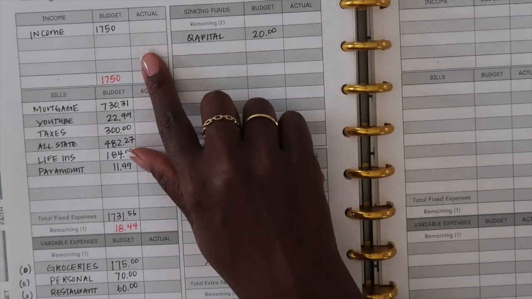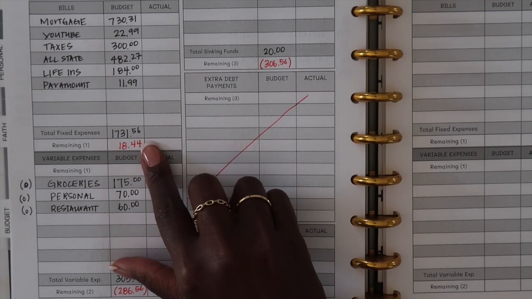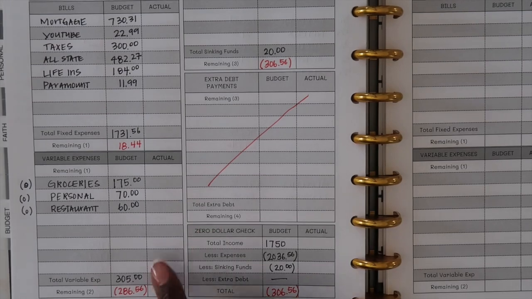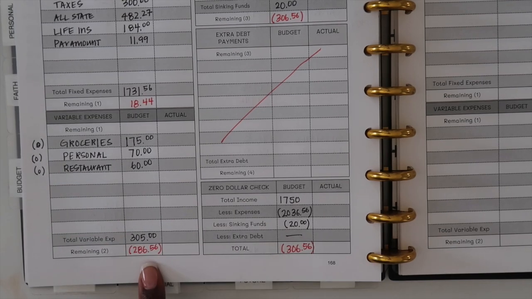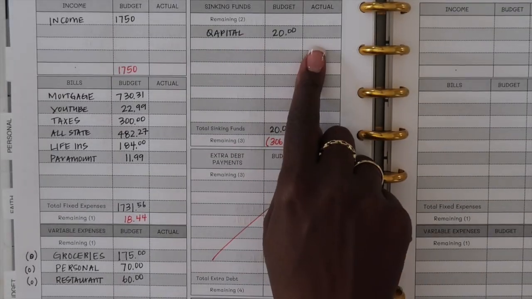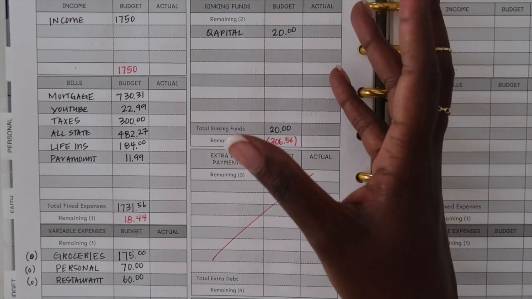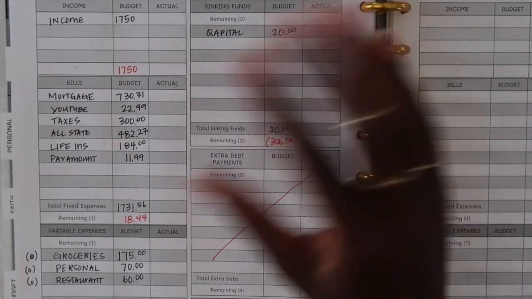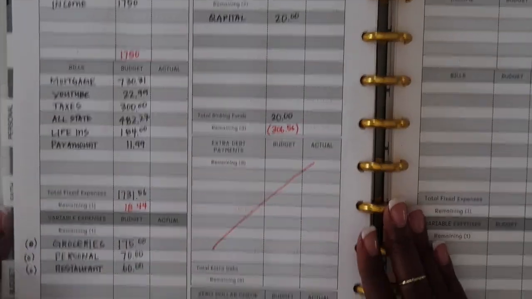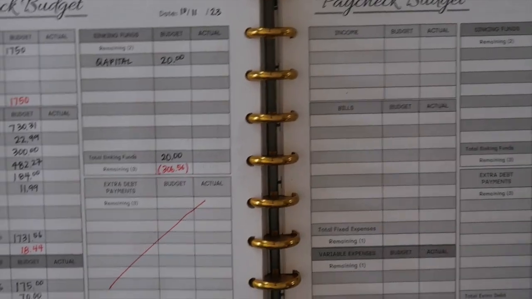So I have income of $1,750, but the bills for this week are $1,731.56, which means they're right at the mark. And so when we get to groceries and everything else, that brings us over about $300 total. We still have money going to savings and all of that. So what I will usually do is pull money from my month ahead account or my short-term savings account to cover this week, and then replace that money in the upcoming week. So you'll see me do that in the next paycheck. But for this one, we are under $306.56. And now I'm going to move to the very next week.